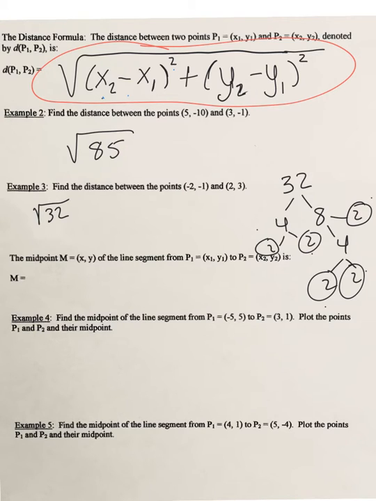We have a couple of matching pairs of the same number. So that means we can simplify the square root of 32 further. I'm going to leave a little bit of room, and let's rewrite 32 as 5 2s: 1, 2, 3, 4, and 5.